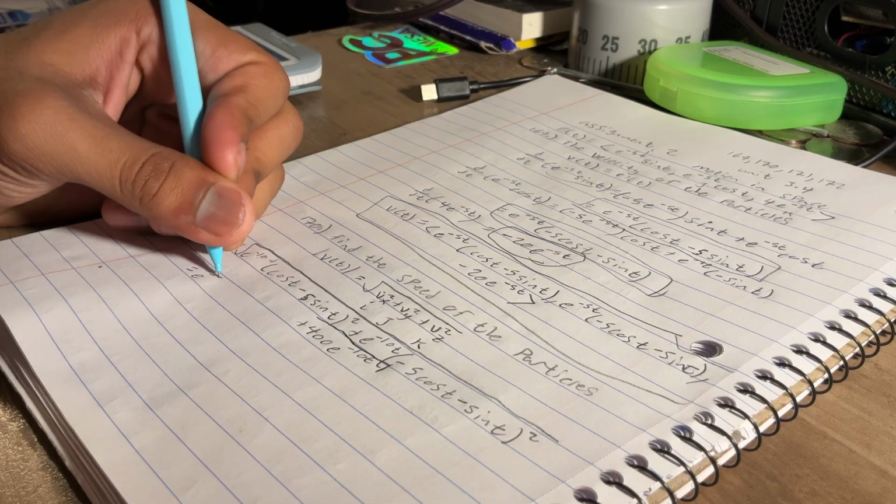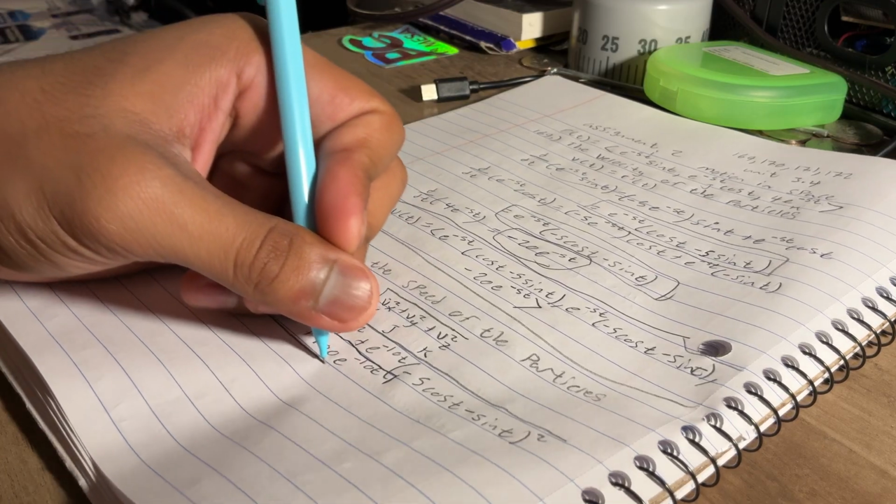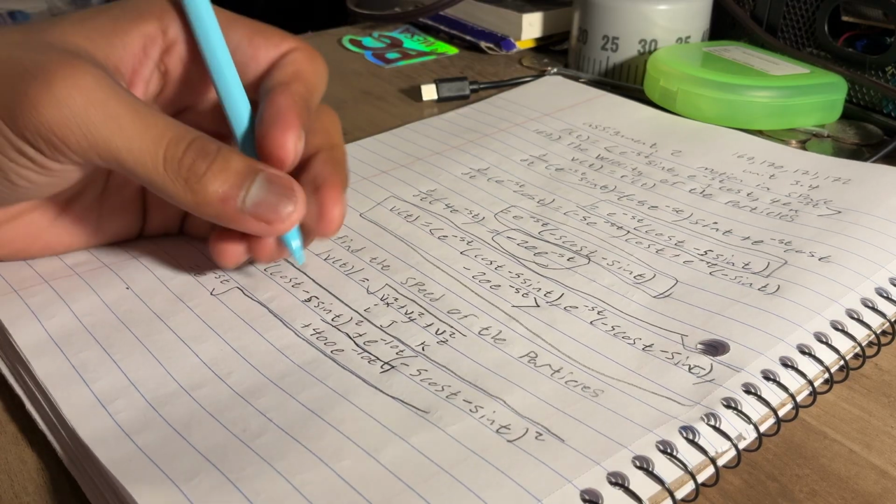e to the negative 5t, because that's that.